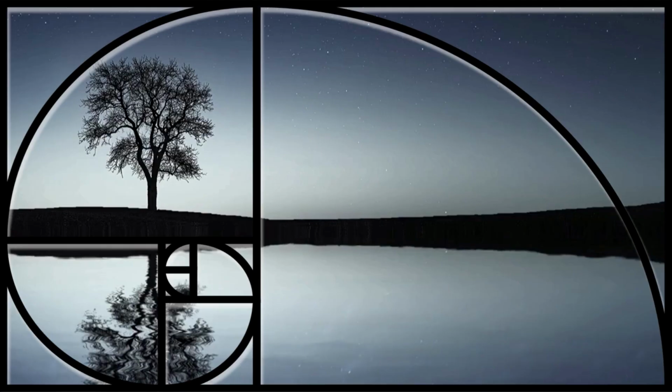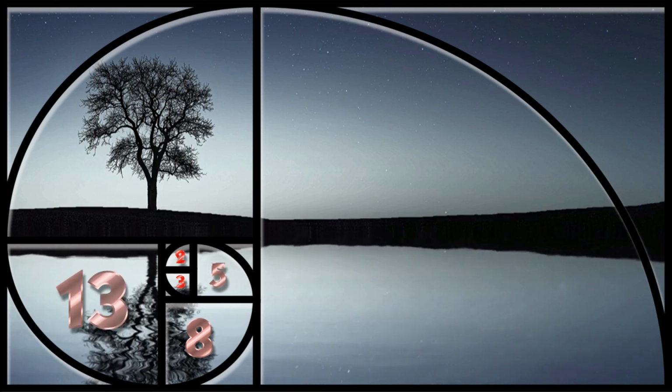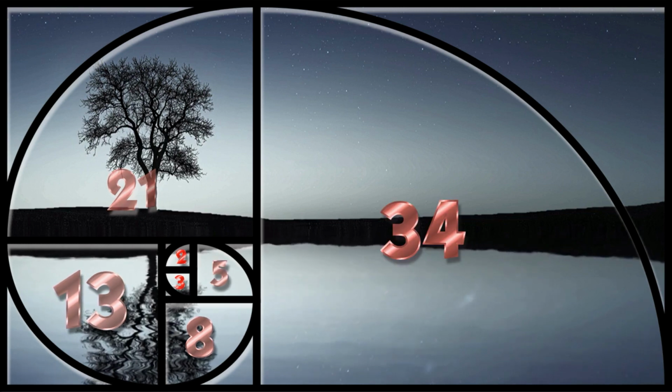Calculation. The Fibonacci sequence of numbers includes the following numbers: 1, 1, 2, 3, 5, 8, 13, 21, 34, 55, 89, 144, 233, and so on. Each succeeding number is the sum of the two numbers that came before it.